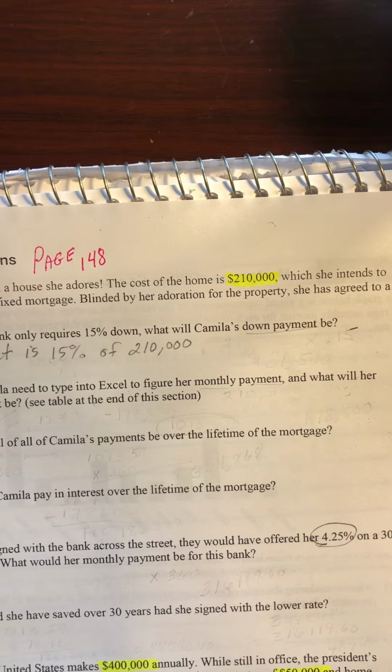Okay, so we're on page 148, and we're looking at loans and how to use Excel to figure some things out. So number one has a number of steps to it.